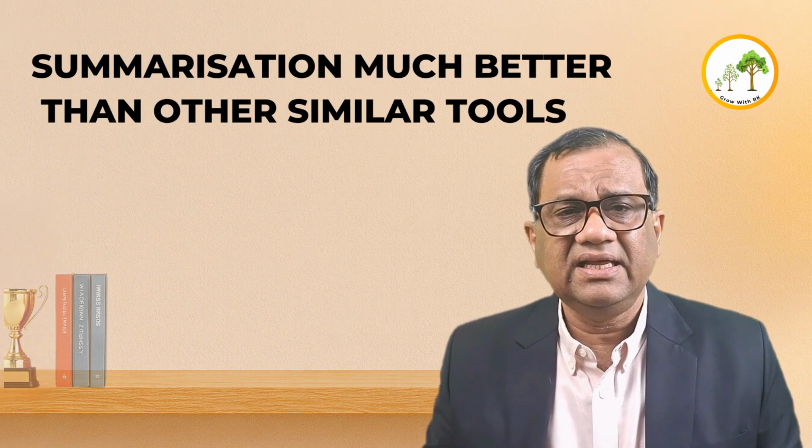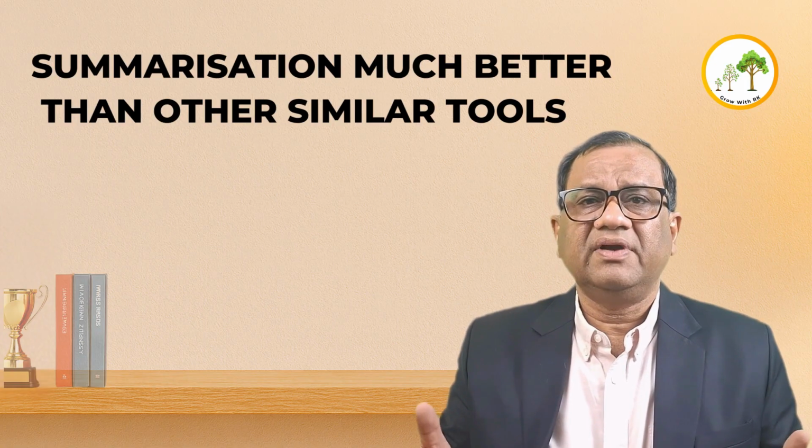Fifth, document uploads. This is my favorite feature. You can upload PDFs, reports, or research papers and then ask, summarize the key findings or extract the top 5 recommendations from this document. Perplexity reads and summarizes it instantly like an analyst who never gets tired.